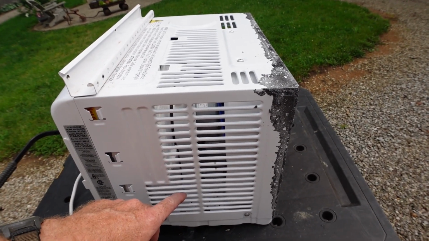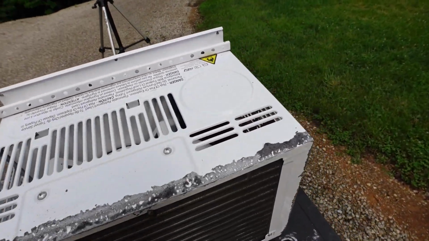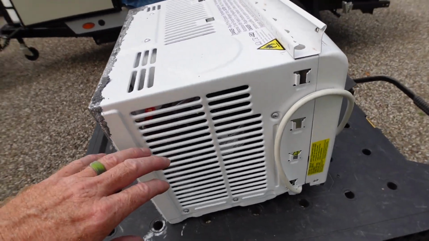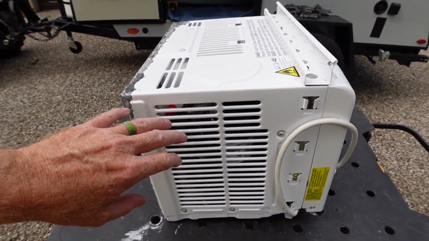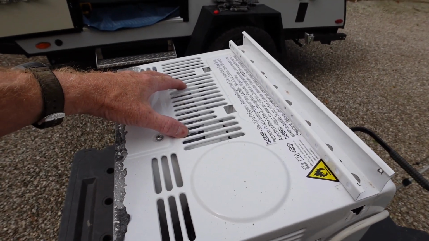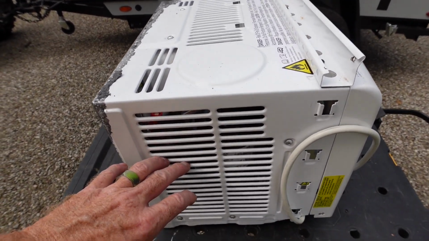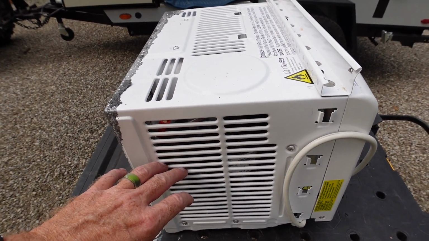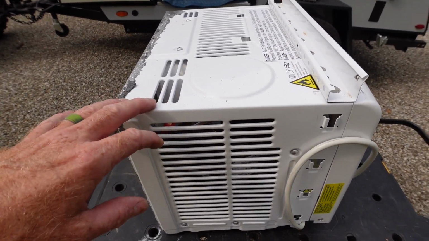You can see how big it is, let's call it a 7 by 10 inch. So we've got about, let's say, 65 square inches of vent here on this side. We've got even more on this side, about 70 square inches of air inlet vent on this side. And then we have air inlet vent on the top as well. So that's how much air needs to come into your air conditioner for this to work properly and efficiently. And we'll show you on the camper what they're trying to do to achieve that airflow.